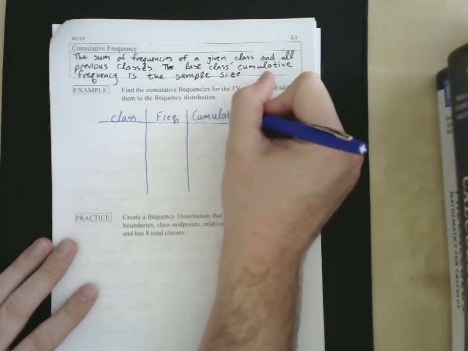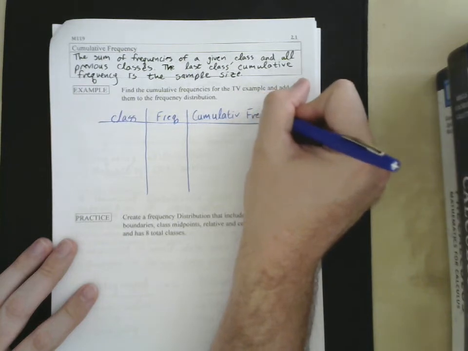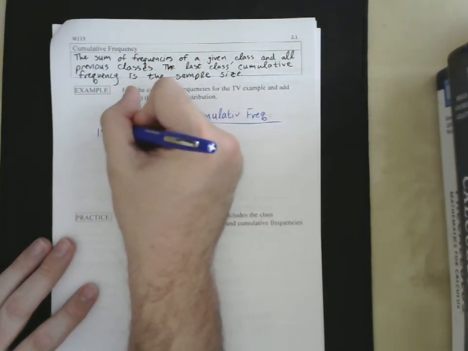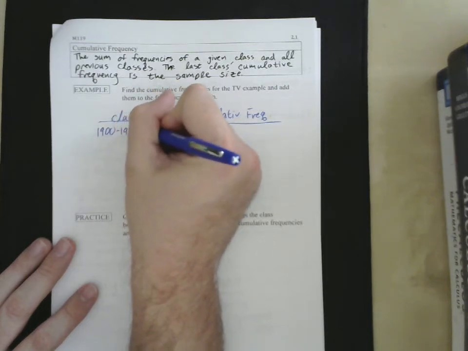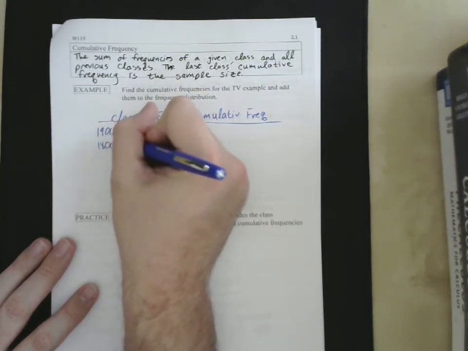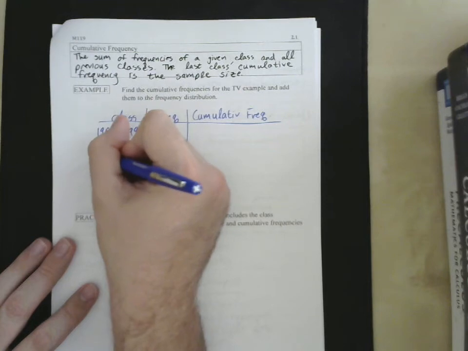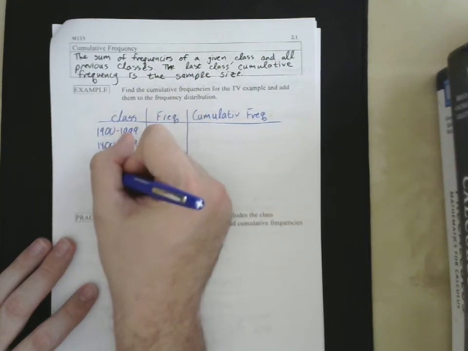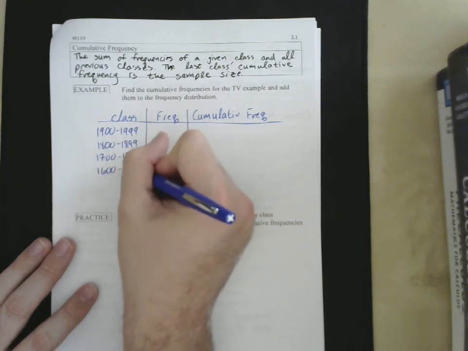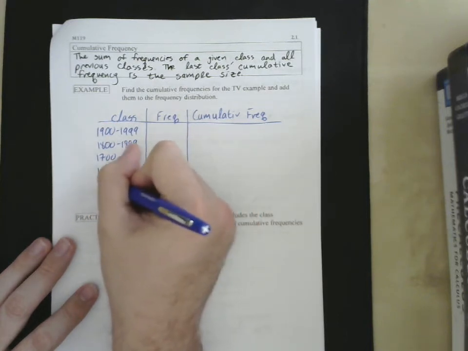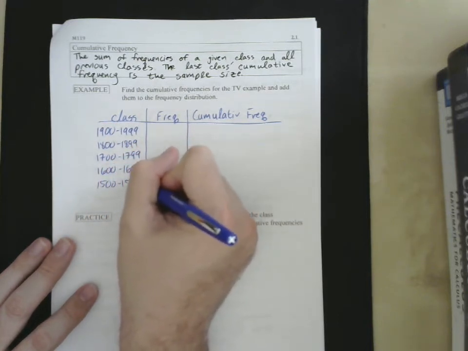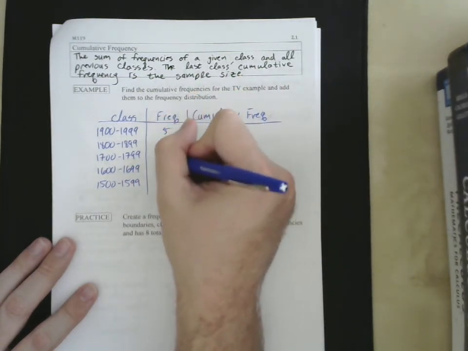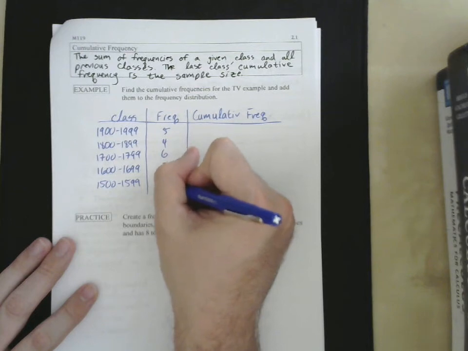Cumulative frequency. So our classes, writing them again real quick. And our frequencies 5, 4, 6, 3, and 2.